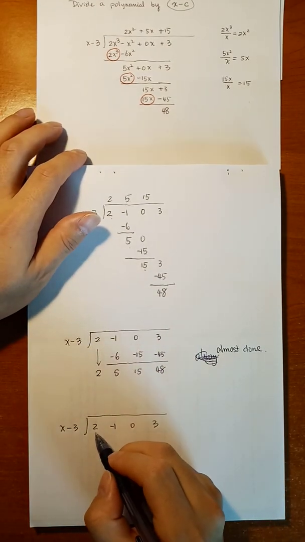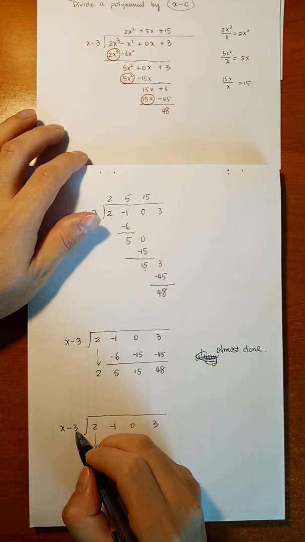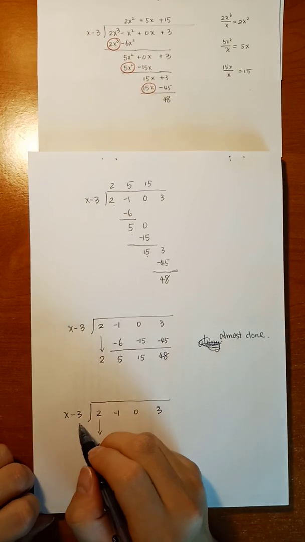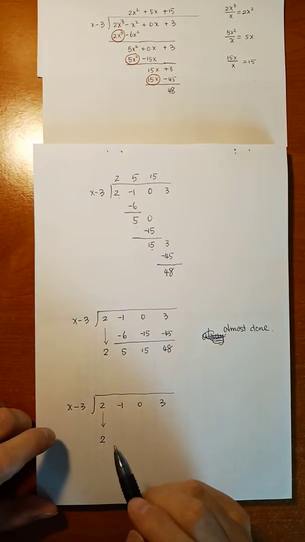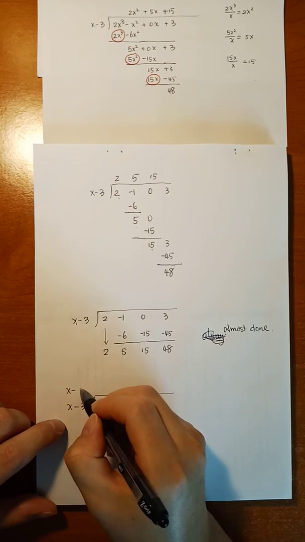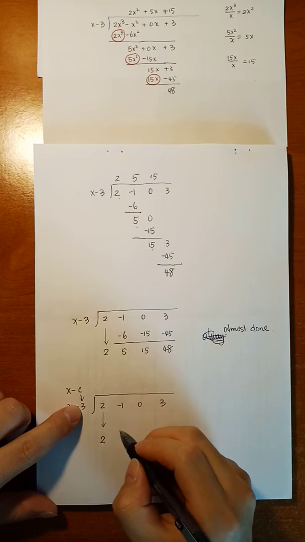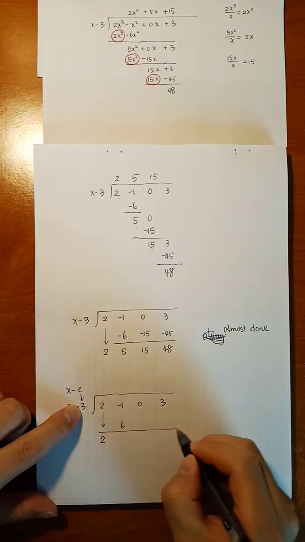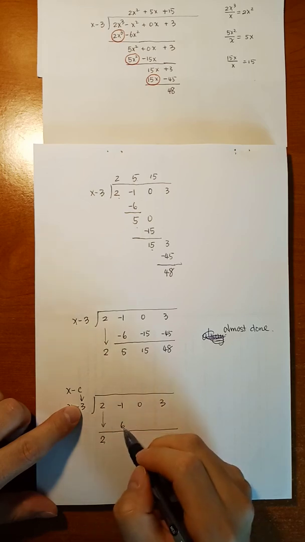So first you move this 2 down. And then 2 times 3. Remember, this negative sign is considered a part of the formula. This is x minus c, so c is 3. 2 times 3 is 6.